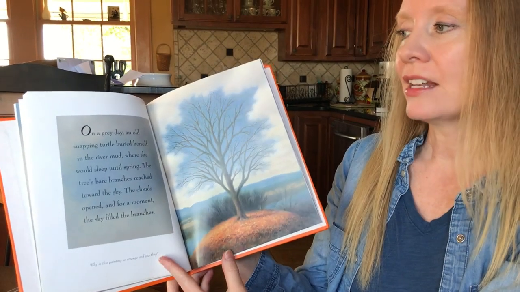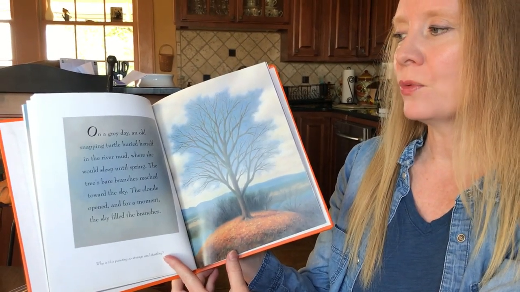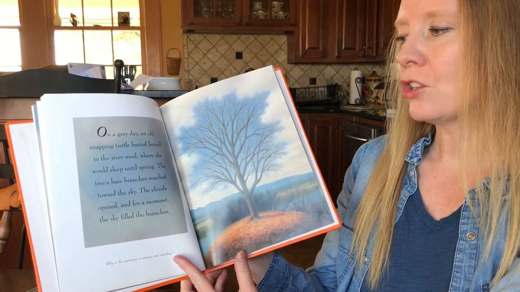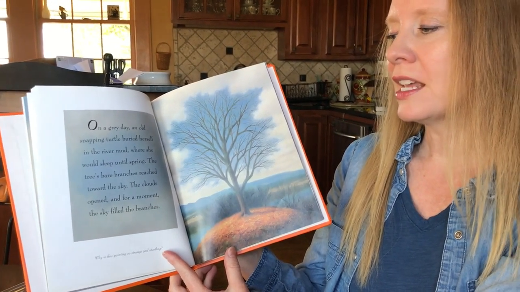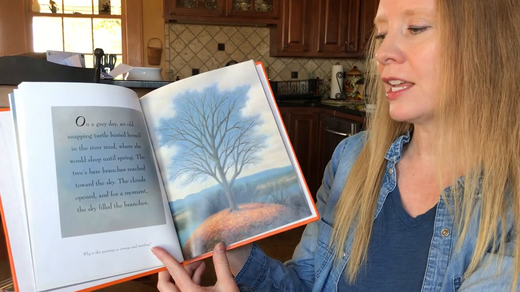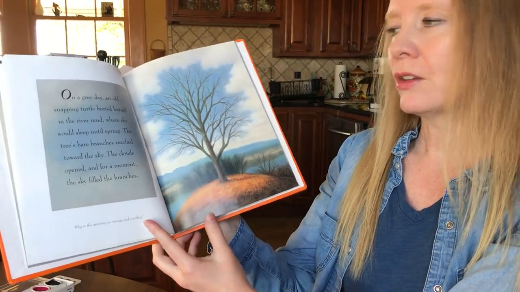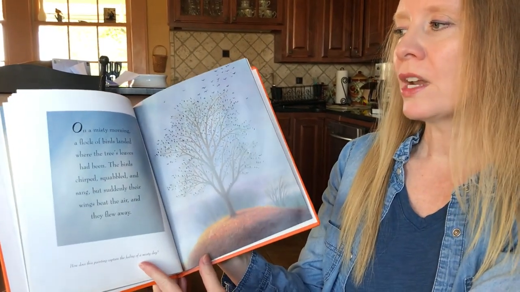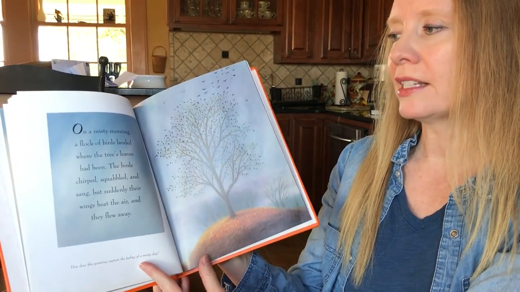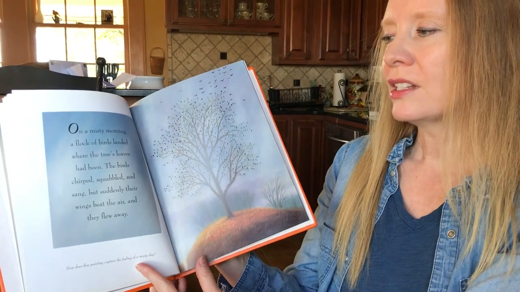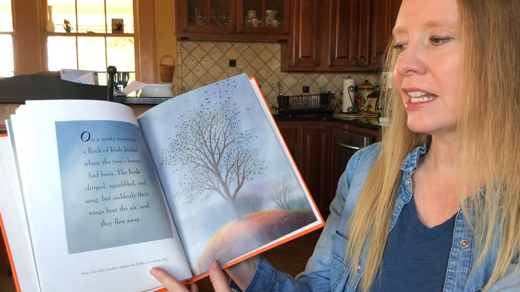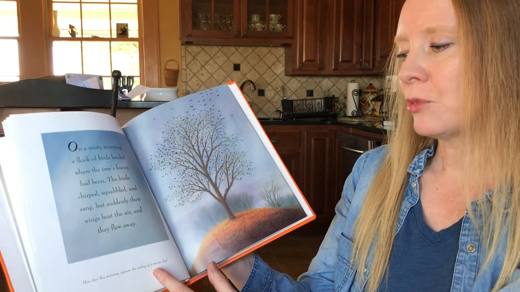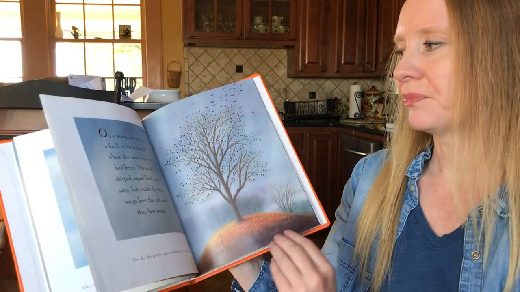On a gray day, an old snapping turtle buried herself in the river mud, where she would sleep until spring. The tree's bare branches reached toward the sky. The clouds opened, and for a moment, the sky filled the branches. Why is this painting so strange and startling? On a misty morning, a flock of birds landed where the tree's leaves had been. The birds chirped, squabbled, and sang, but suddenly their wings beat the air and they flew away. How does this painting capture the feeling of a misty day?